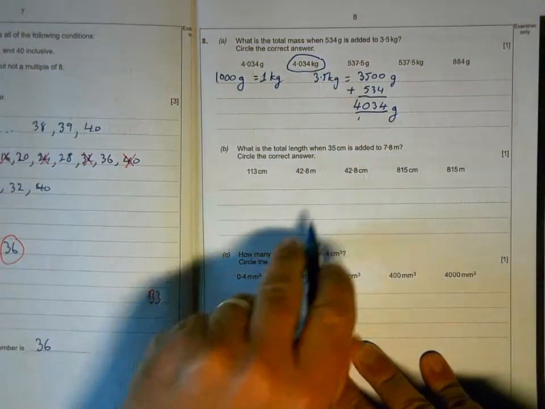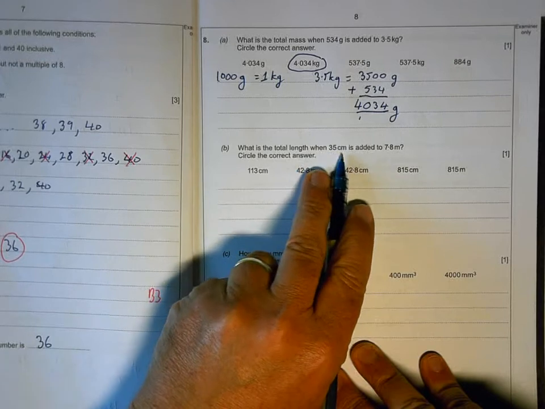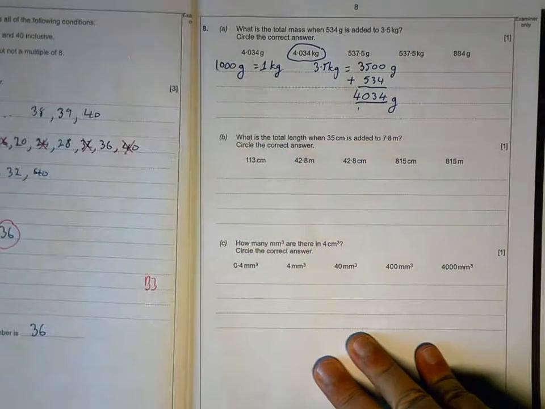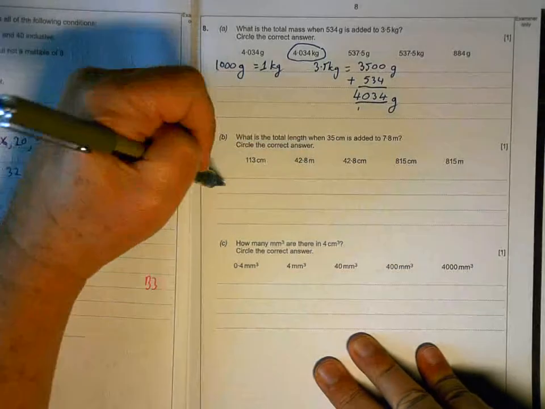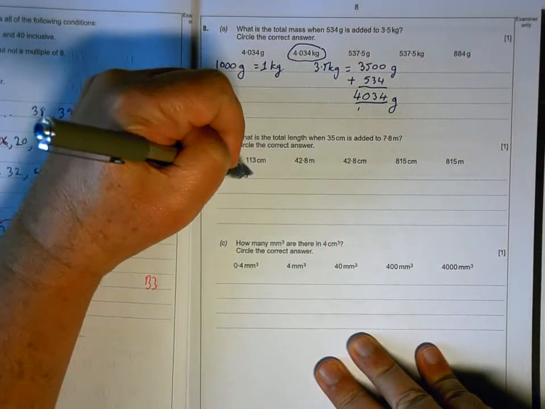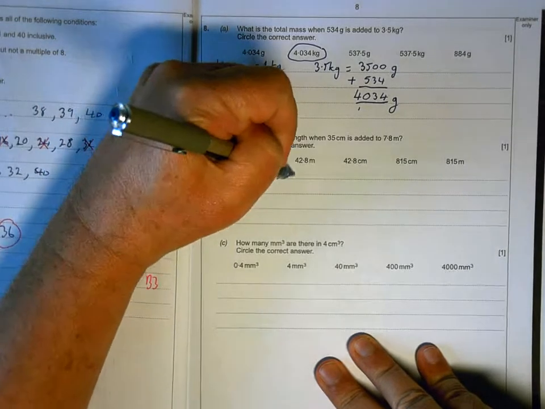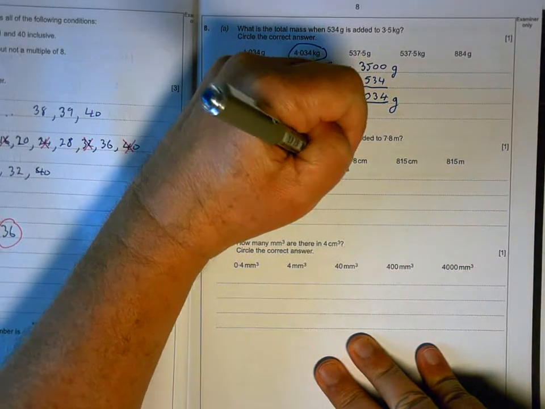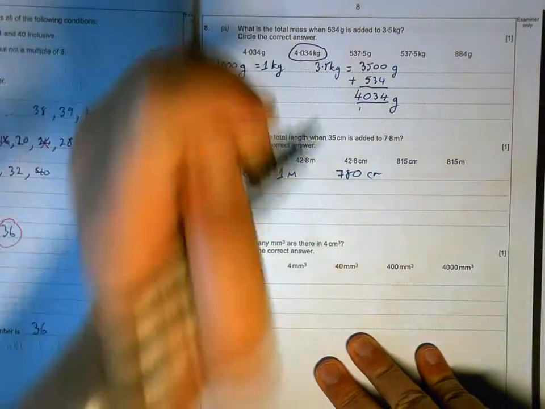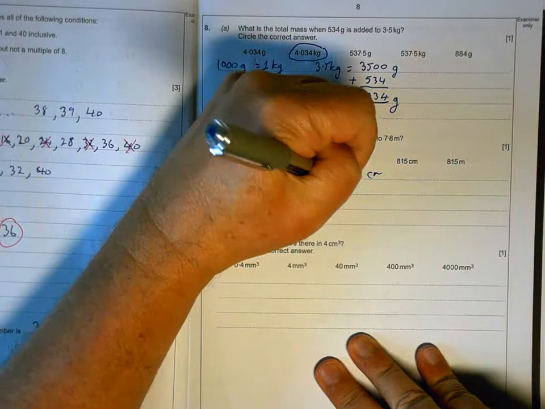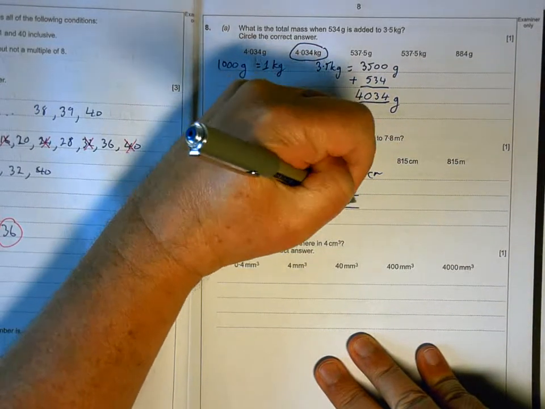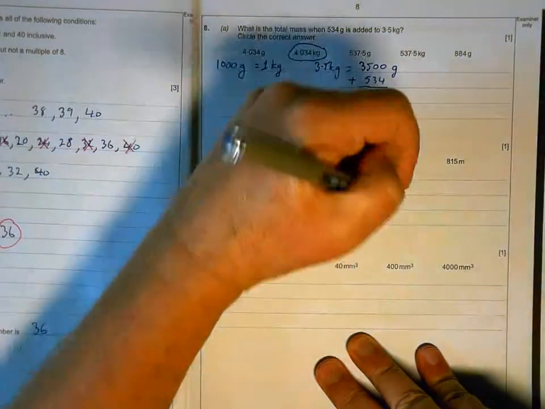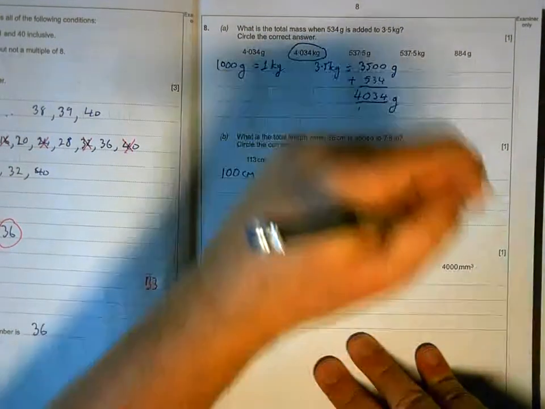4.034. What is the total length when 35 centimeters is added to 7.8 meters? Same again, they want a metric equivalent. They need you to know that 100 centimeters is 1 meter, so that 7.8 meters would be 780 centimeters. You'd add on the 35 centimeters. 5, 8 and 3 is 11, 815, and we're working in centimeters, and there's our answer.